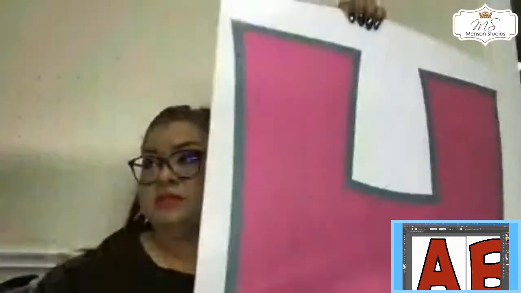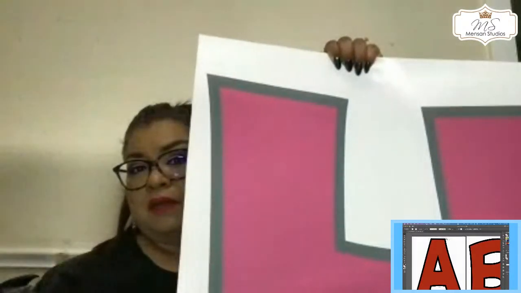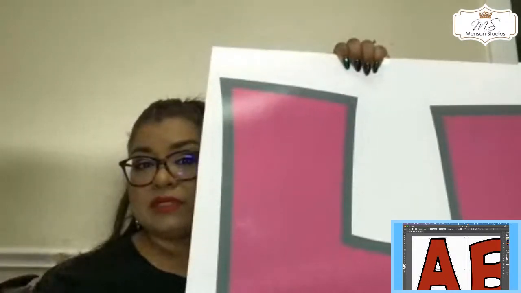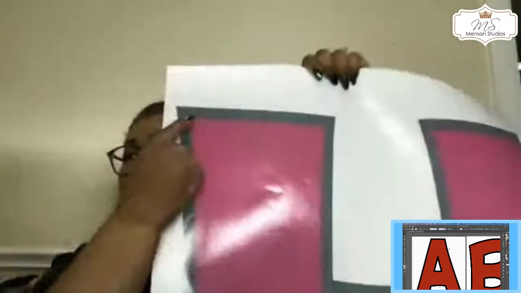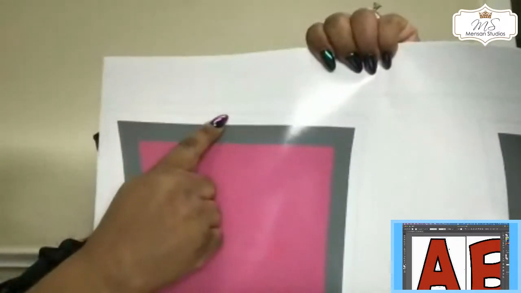So, Bernard, this is going to be what your sticker is going to look like when you cut it out. Yes, ma'am. Okay, so you'll see right here is this top square. And then right here, thank you, Leah. This line right here is going to be, I don't know if you can see that. I can't see that.